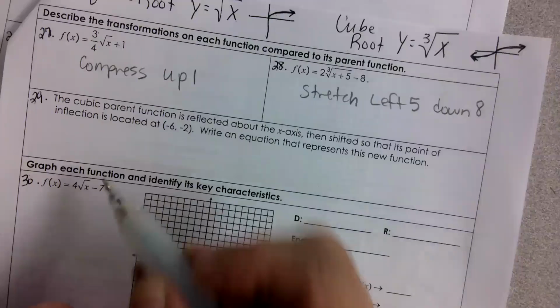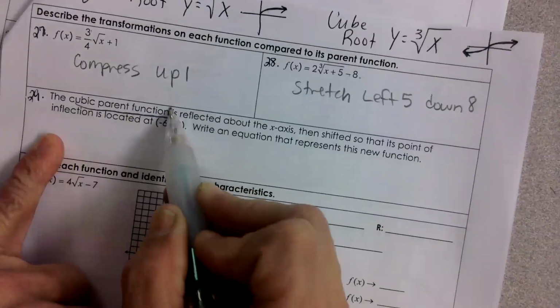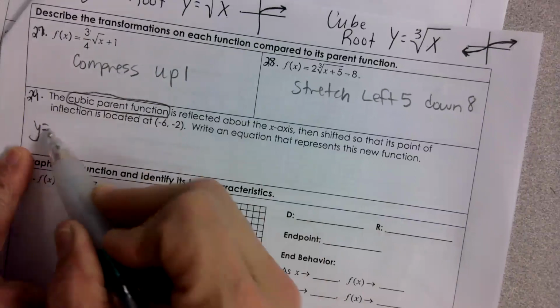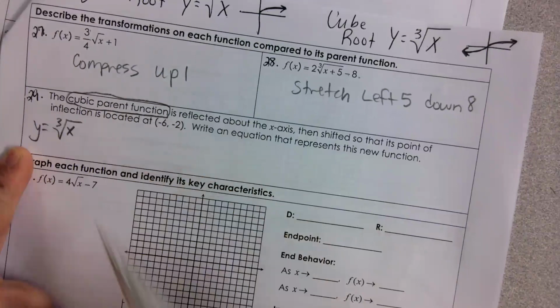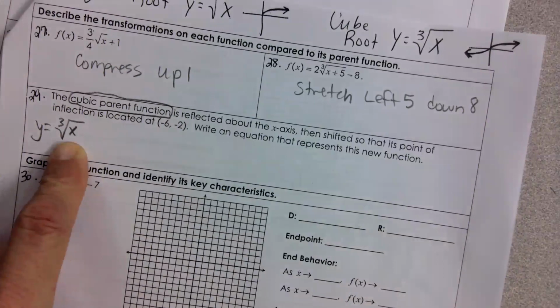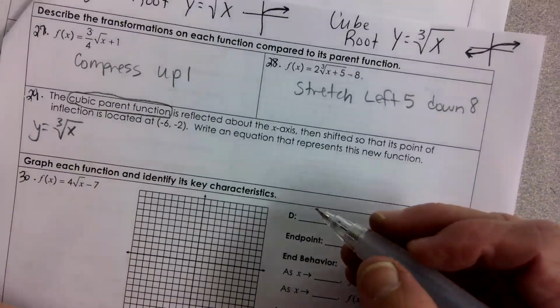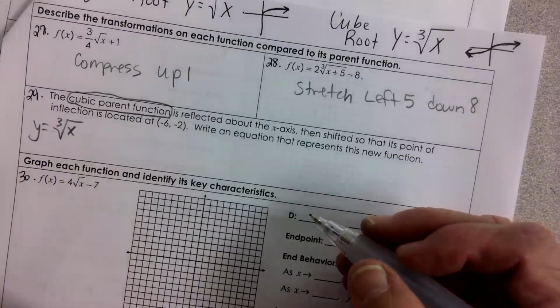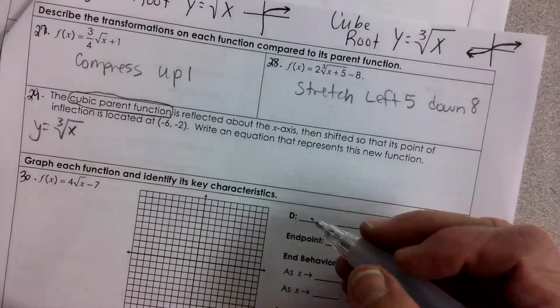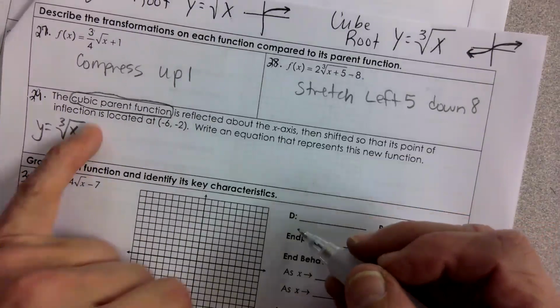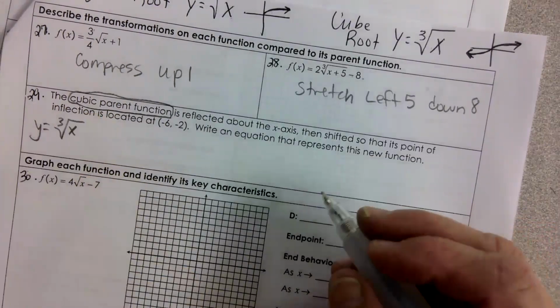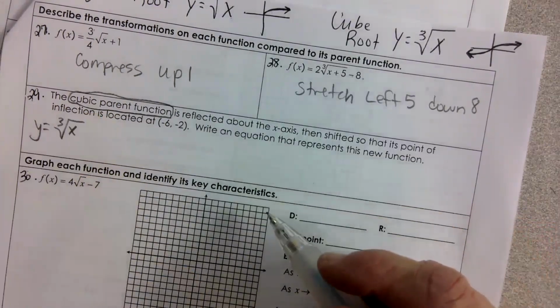All right. This one is the cubic parent function. Okay, so that means I know that it's going to be the cube root, cubic. Does that mean third power?